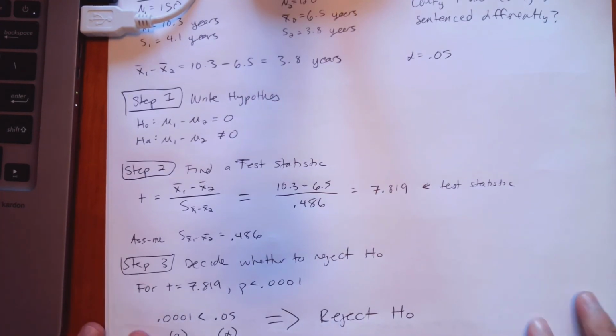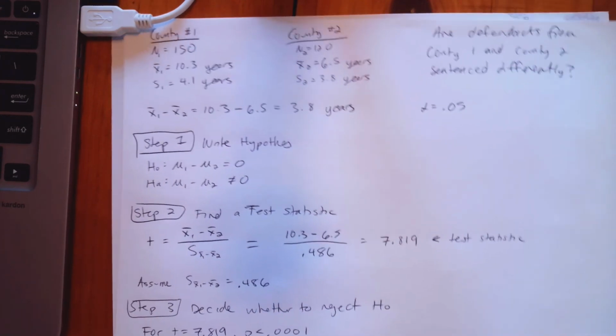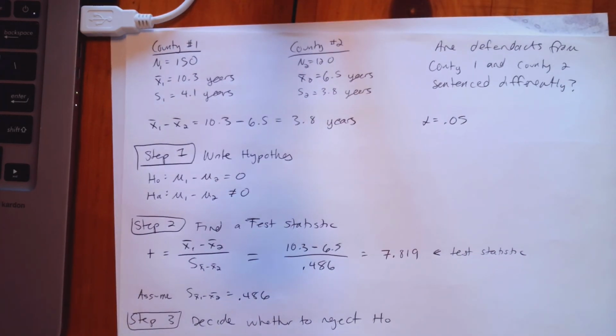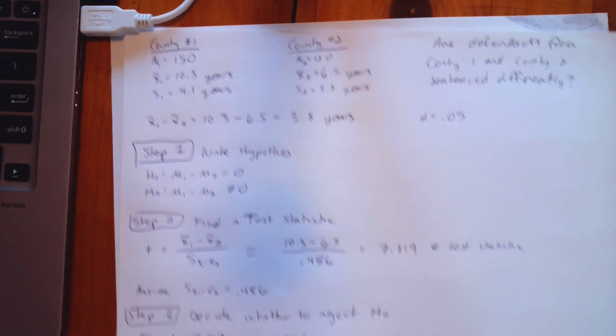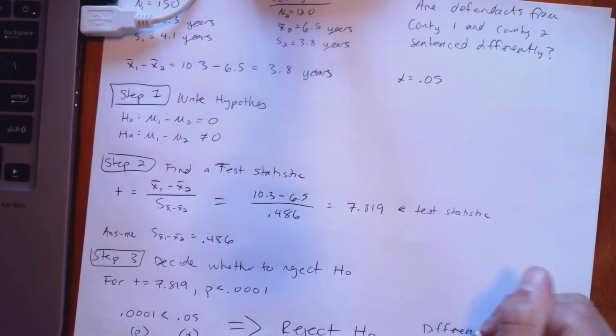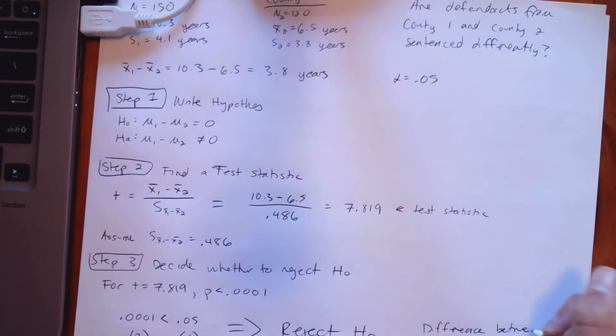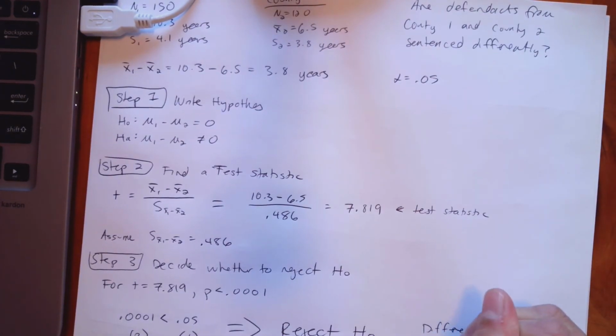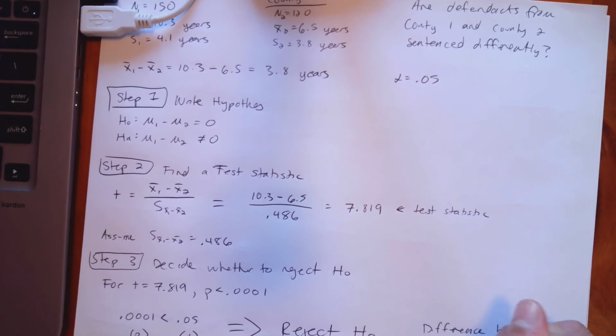In other words, we have evidence that the true sentences in the populations here, so sentences given out in County 1 and sentences given out in County 2, are actually different from each other. Because the sample means are too far apart to have come from populations that had the same mean. And you could also say that the difference between your samples, or your sample means, is statistically significant.